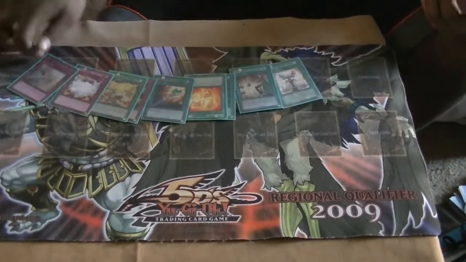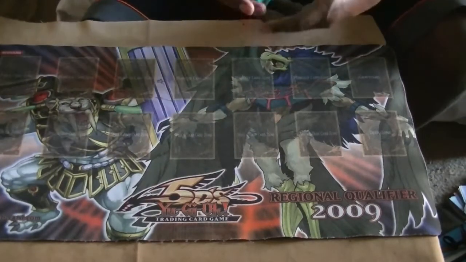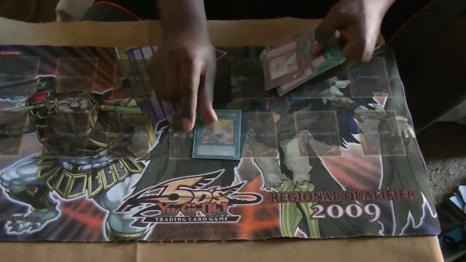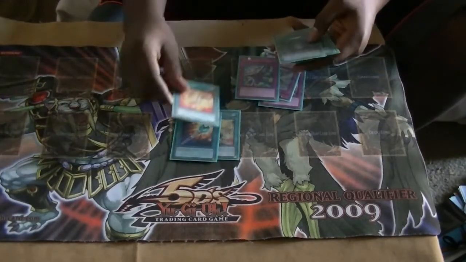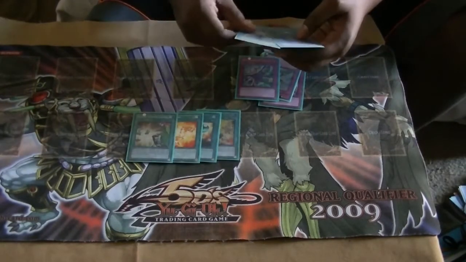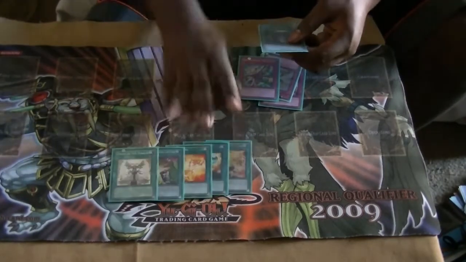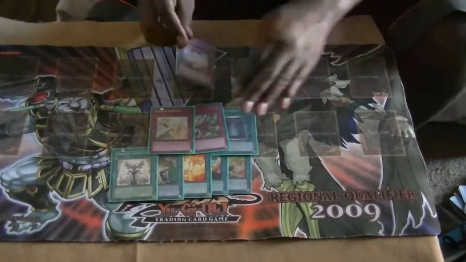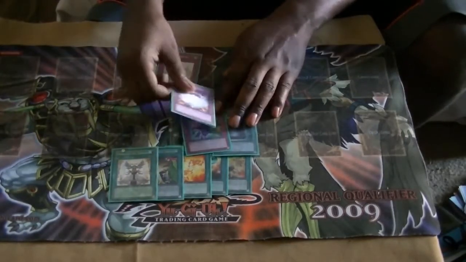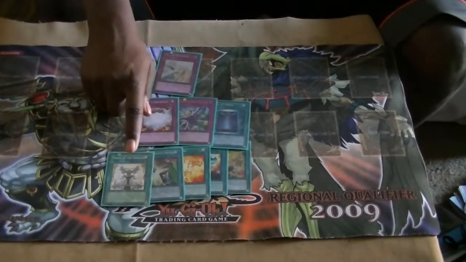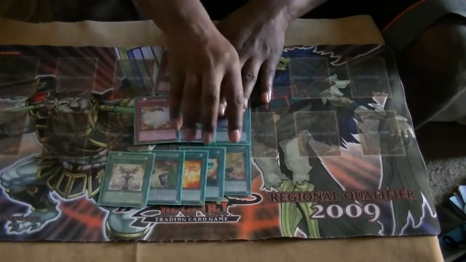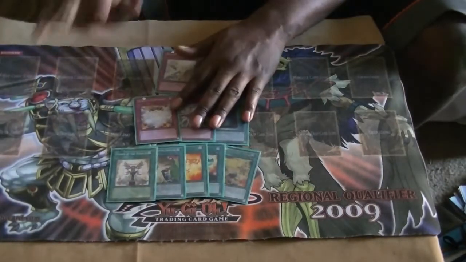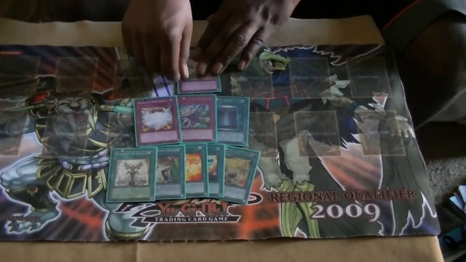Now, actually, since we do have a little time, I will go over spell speeds. So, ritual spell cards, field spell cards, normal spell cards, equip spell cards, and continuous spell cards are all considered spell speed 1. You can only activate one at a time.